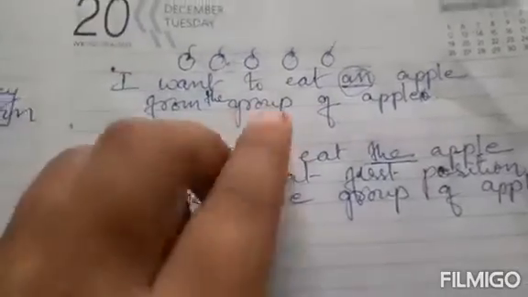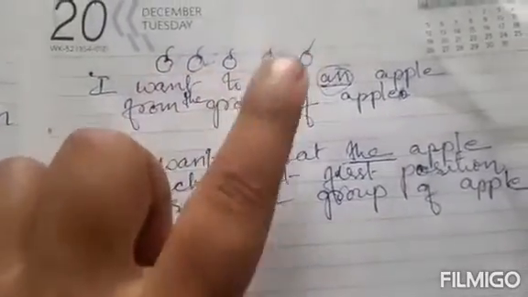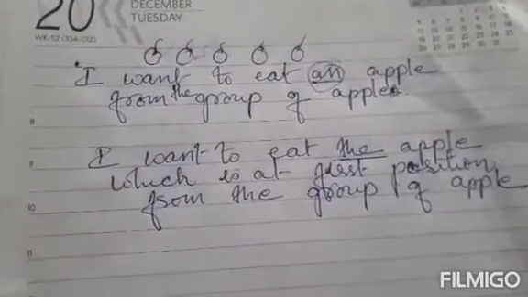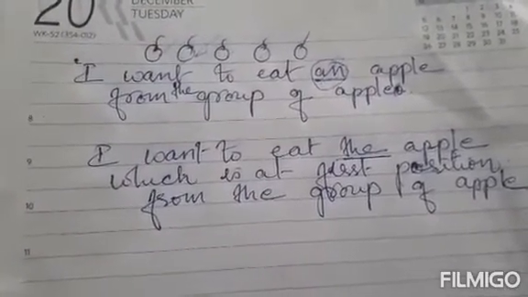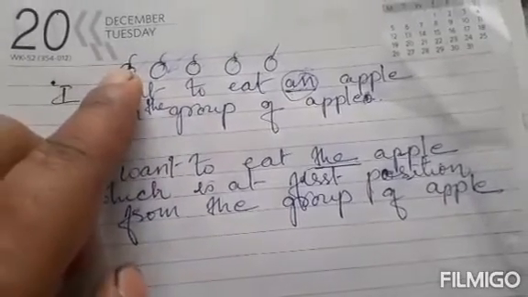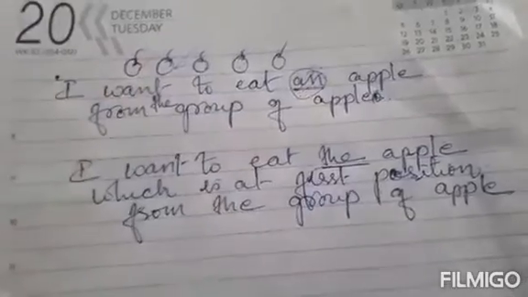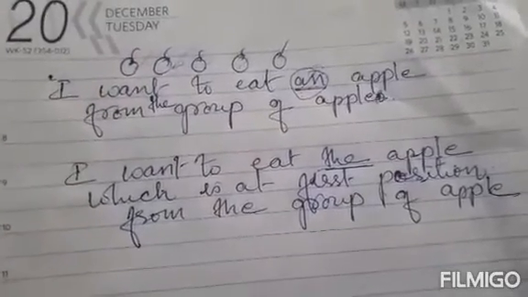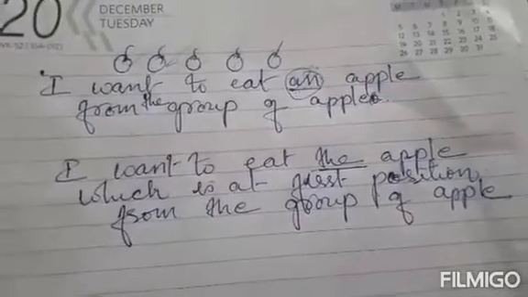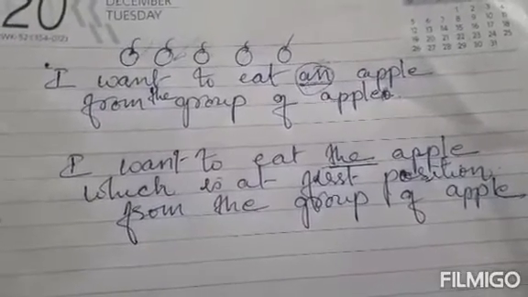So again, here I have drawn 5 apples. Now if you want to eat the apple which is at the first position, at that time how will you say? I want to eat the apple which is at the first position from the group of apples.